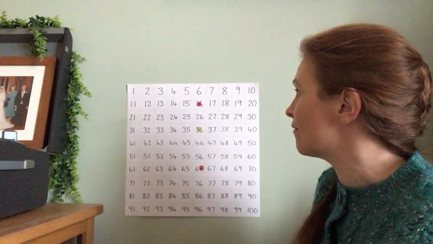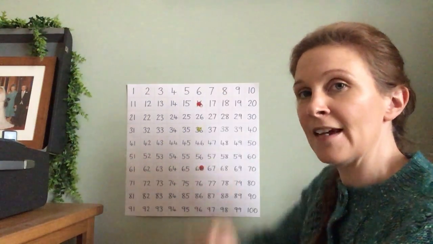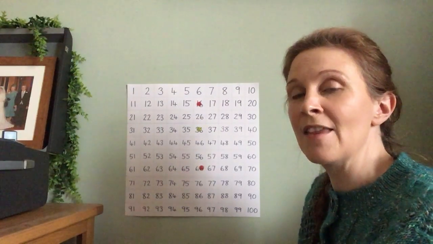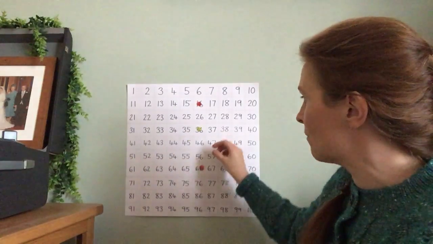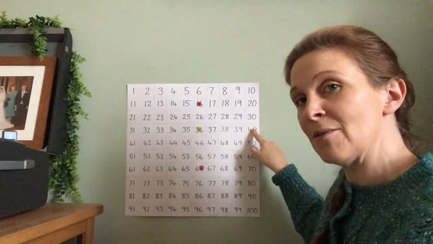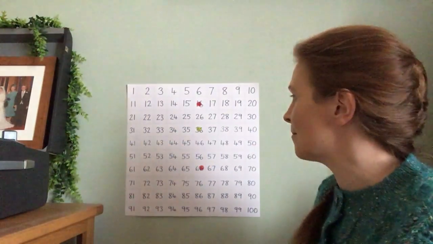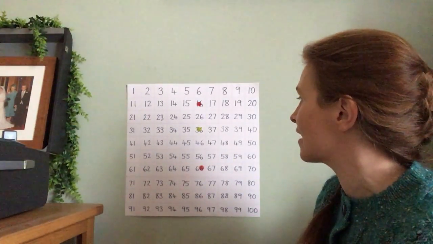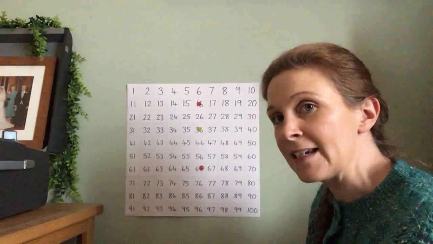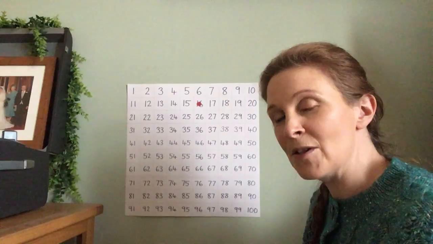So you can see that if you count upwards straight into the next row, that's taking away 10, and if you count down into the next row, that's adding on 10. And when we're adding on ones, we go this way to where the numbers are getting bigger. For taking away ones we go this way to where the numbers are getting smaller, and we can mix them as well. So if we wanted to find out what 16 add on 24 was, let's have a look and see how we would do that.